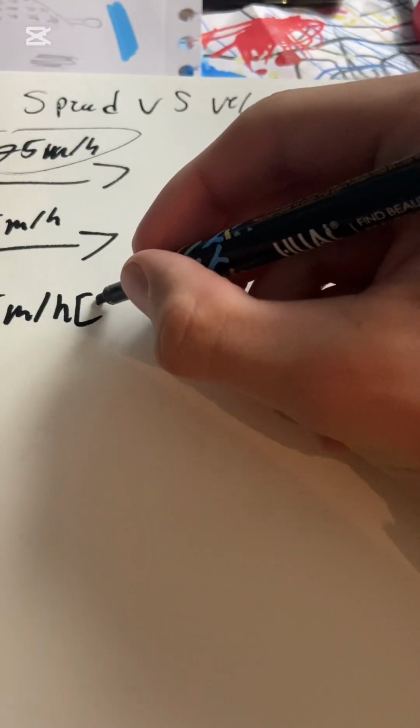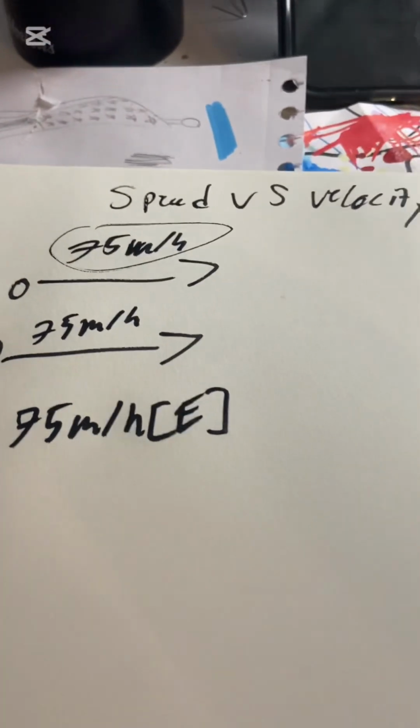But the actual velocity of it would be 75 miles an hour east. So it includes both the speed and direction of the object.